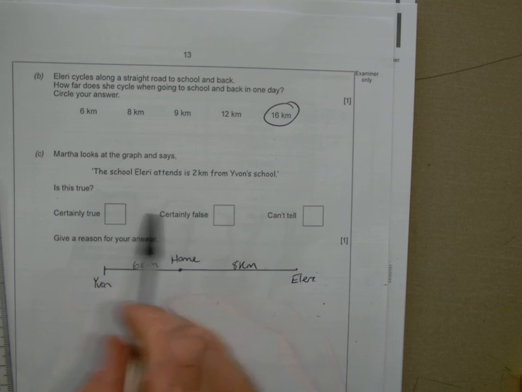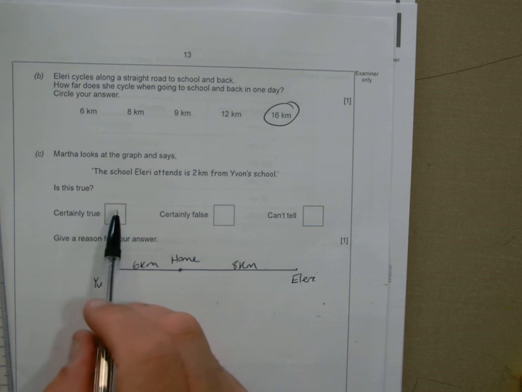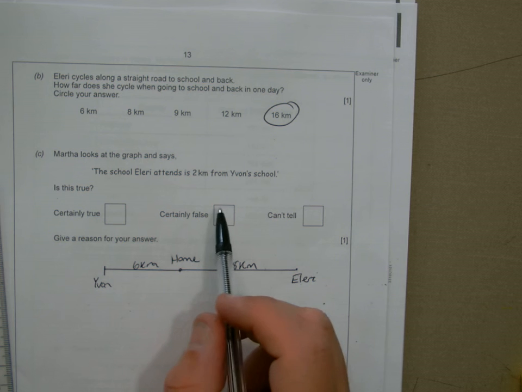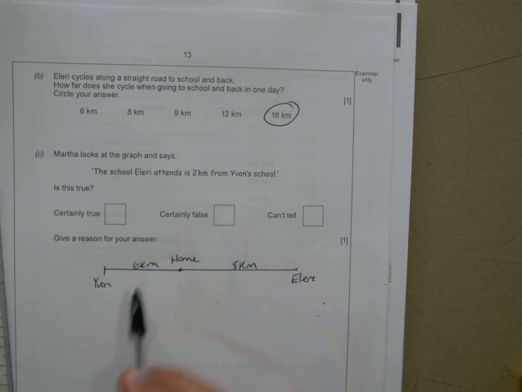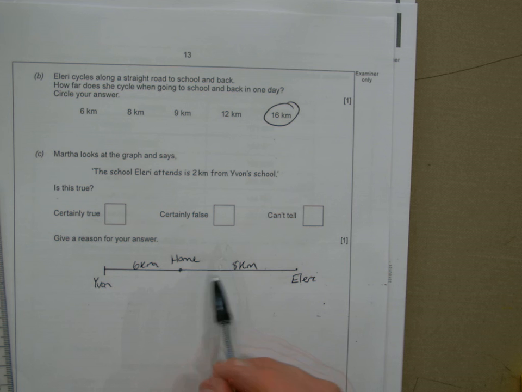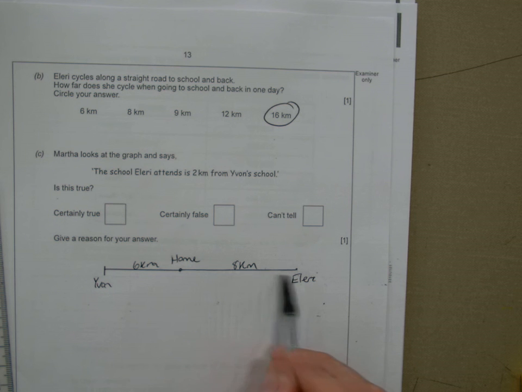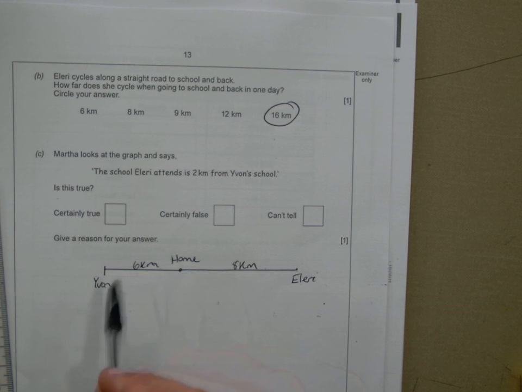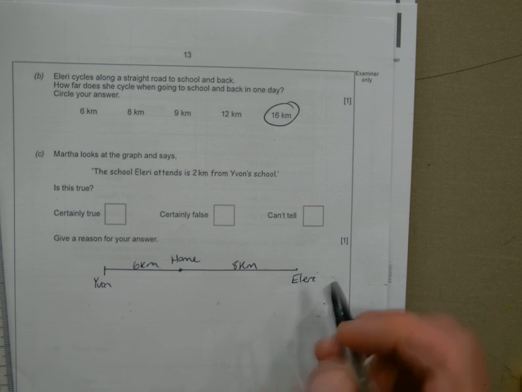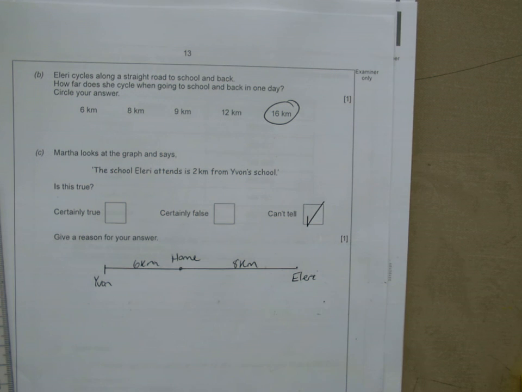So in terms of what we select here, it's not certainly true, isn't it? Similarly, we can't say it's certainly false, because it could be that her school is in the same direction and she goes along the same way, but she doesn't go as far, so then she'd be 2 kilometres away. Essentially, we can't tell. We don't know where either school is. We've just got to assume that probably they're in different directions, so it's unlikely they're going to be 2 kilometres apart from each other. But we can't tell for sure because we don't know. There's not enough information there.